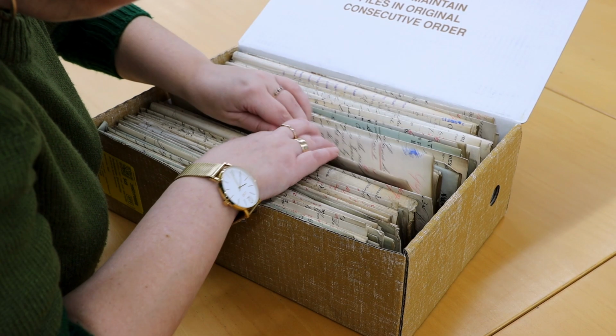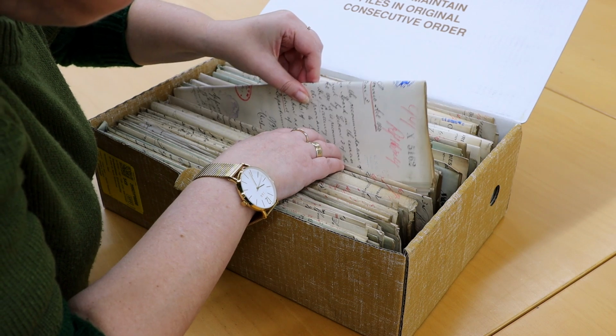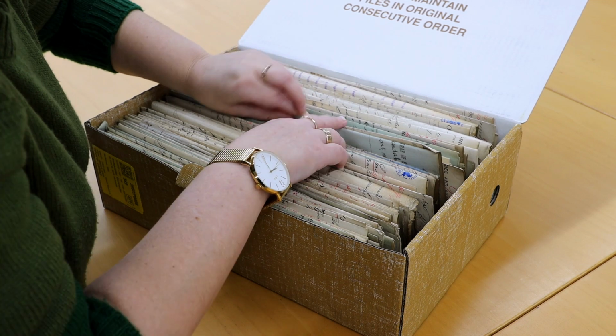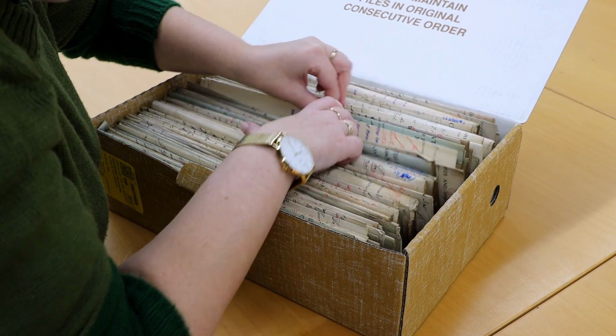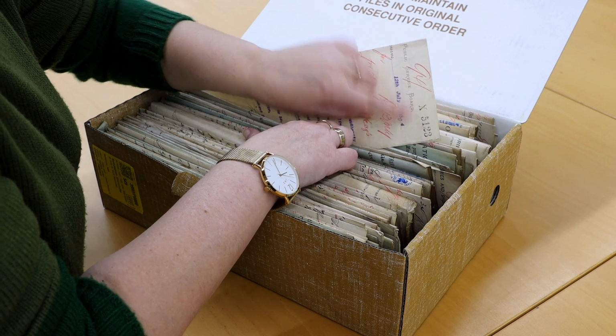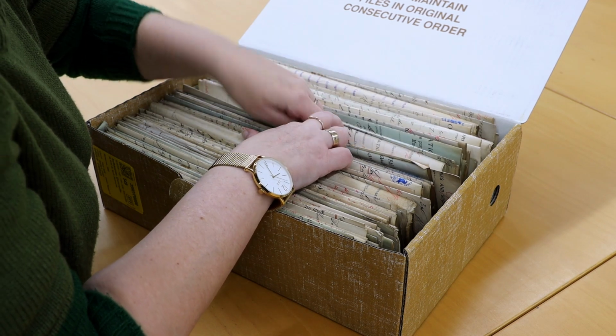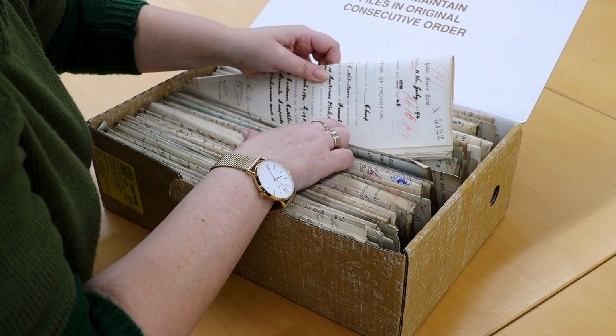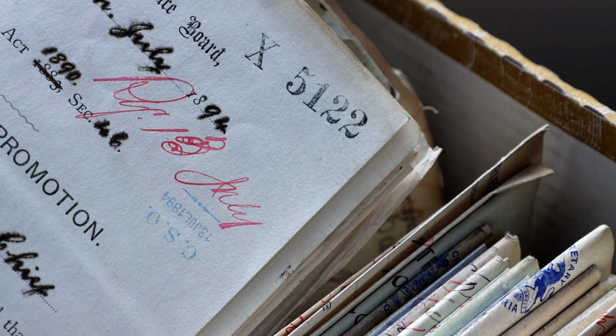After obtaining the box of letters, our final step is to find the file we're actually after. Each file is a bundle of letters relating to the same issue that have been filed together under the top number. Within the box, the files are in numerical order, so we can browse through until we find the number we're looking for. X5122. Success!